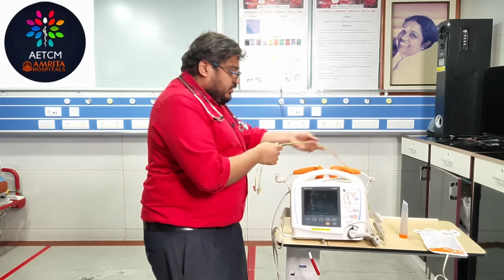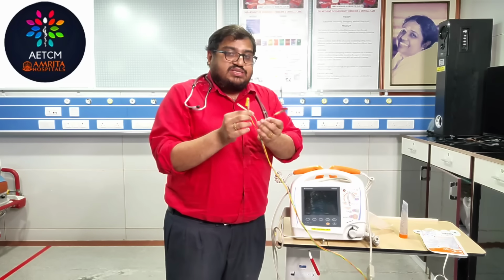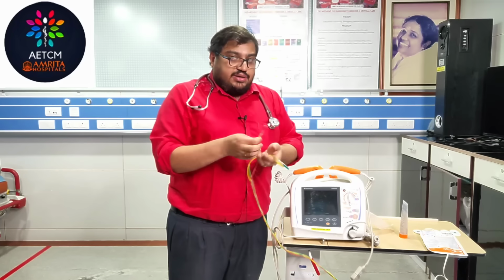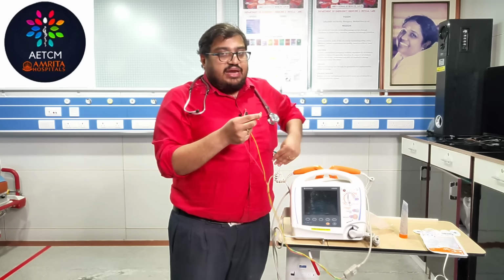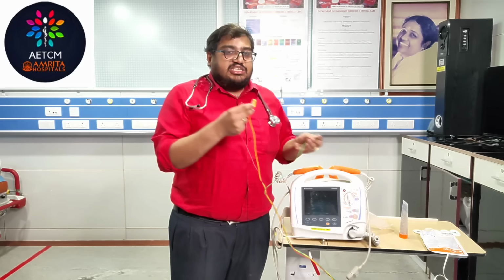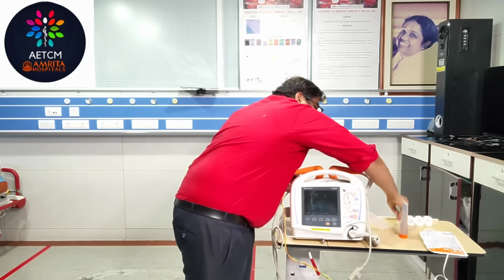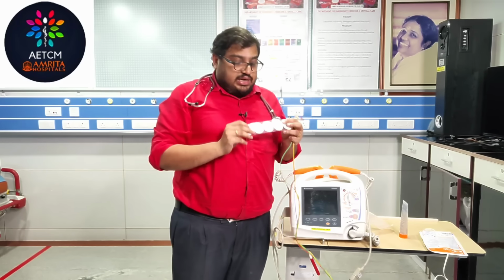Next thing is that you will be having cables like this, 3 cables. So red to the right shoulder, yellow to the left shoulder, and green to your apex. So this is the placement of your leads, and you should be having your electrodes like this. These are the electrodes that are available.